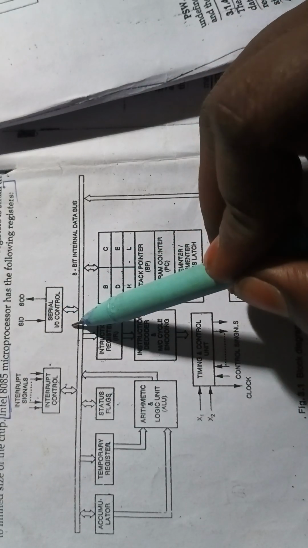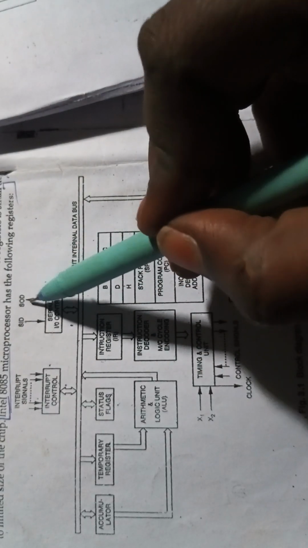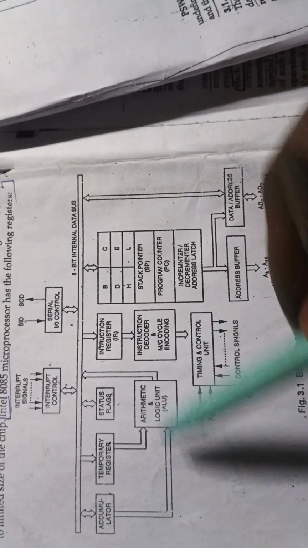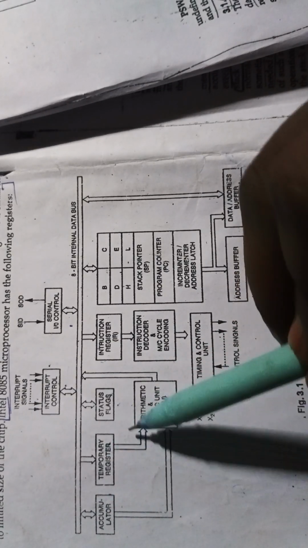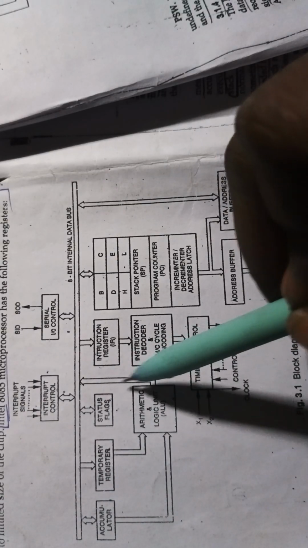Here serial input output control is used by the user and itself. Here in the arithmetic and logic unit, the input is given by the accumulator and temporary register to the arithmetic logic unit. The output will go on the data bus.